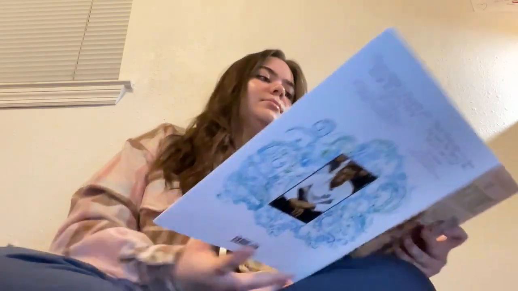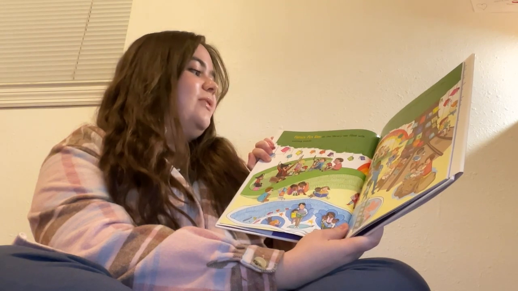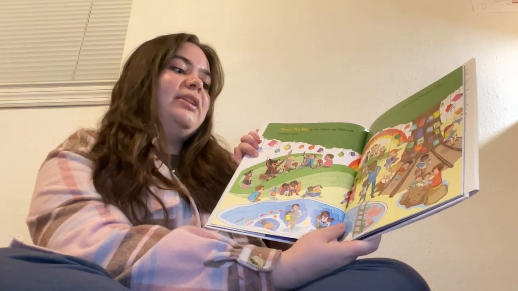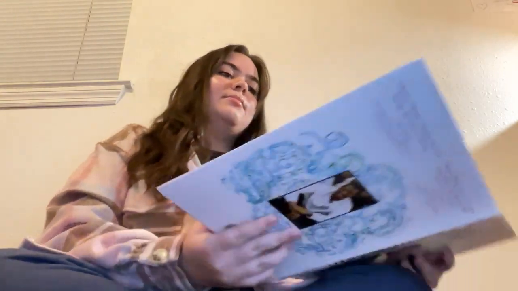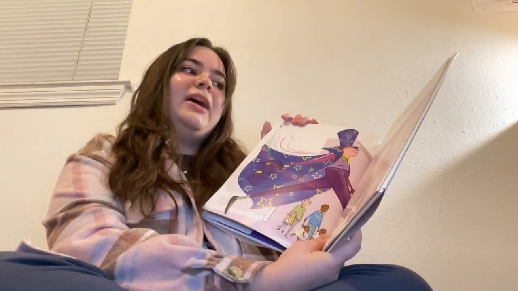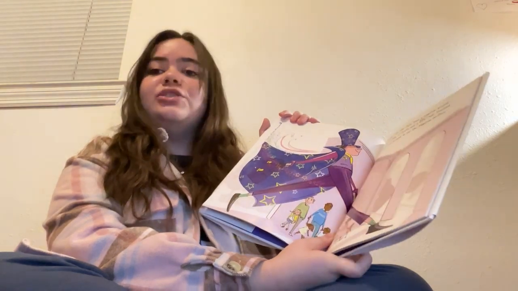So let's get started. This is The Magician's Hat. Family Fun Day at the library was filled with exciting events. Book scavenger hunts, storytelling, reading rallies. Today, for the first time, a magician arrived with a bag of tricks and a big hat. Everyone gathered around to see the magician perform.